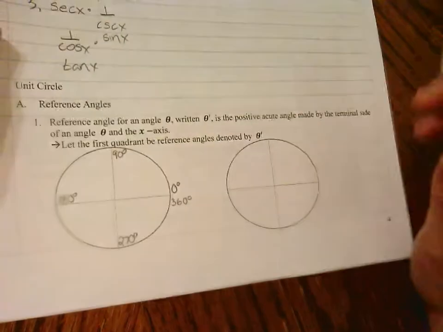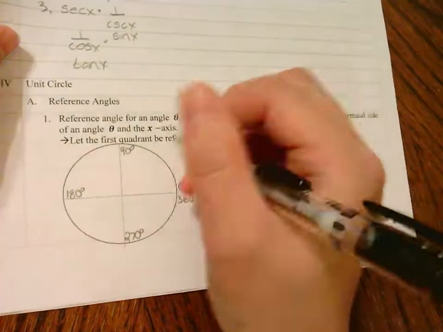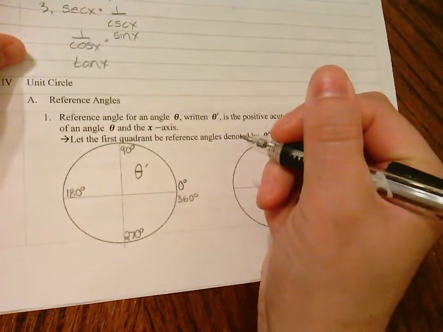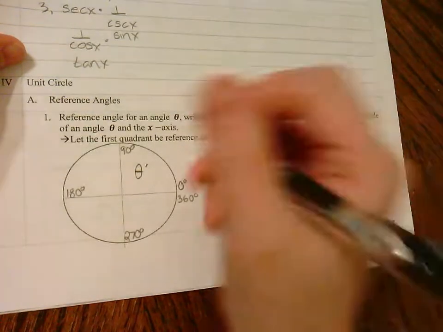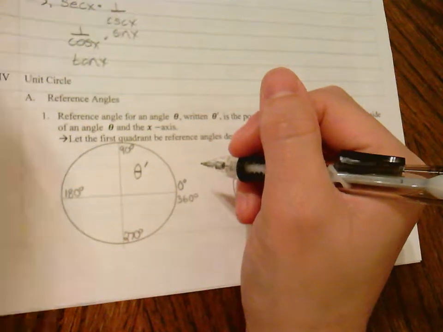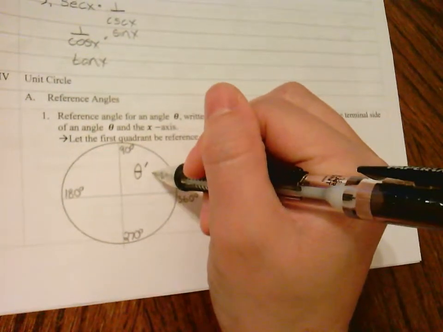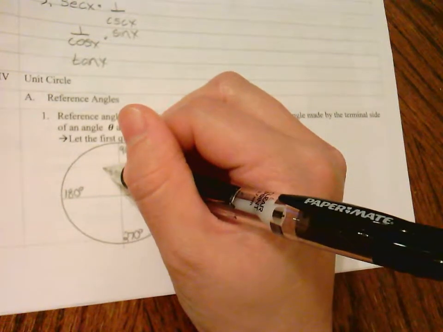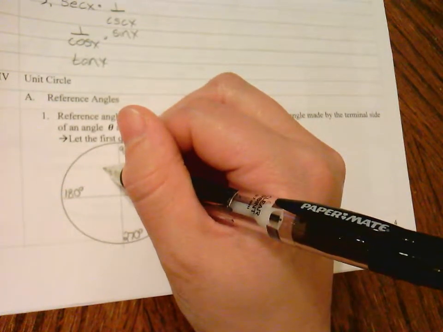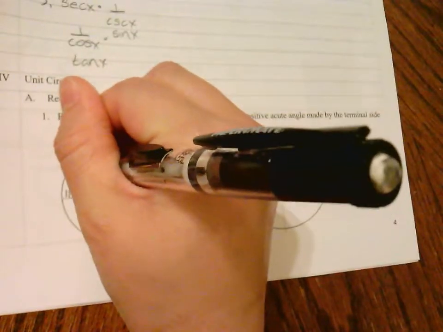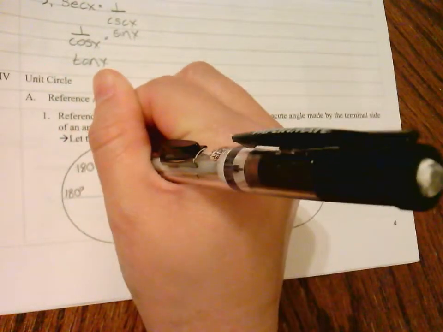Okay? Alright, so reference angles. So, these are your prime angles. Okay? And we'll be getting to the angles shortly. So, these are going to be your standard in here. So, how to get a quadrant 2 angle, this is going to be 180 minus your theta prime.